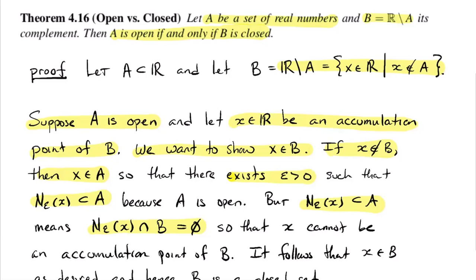Draw a Venn diagram. Stop the video and draw a Venn diagram. If you take a subset of A, then it's completely contained in A, then that subset intersects A's complement in the empty set. All right.